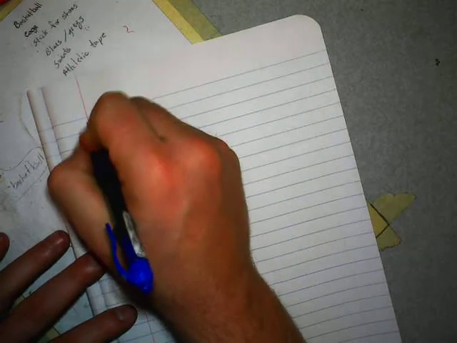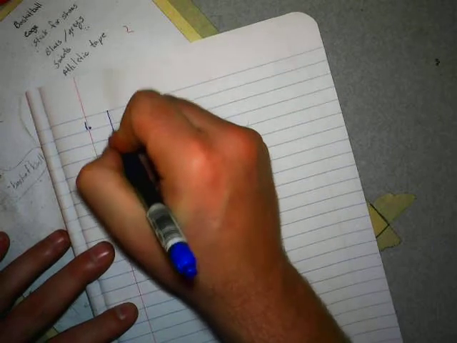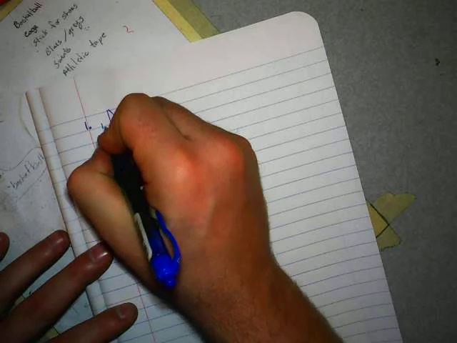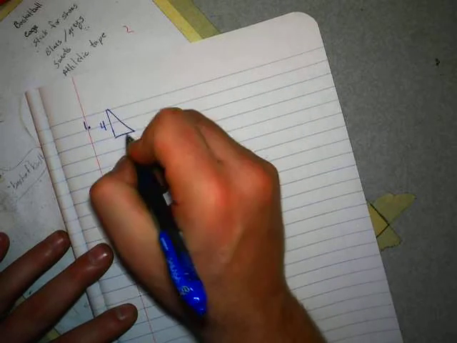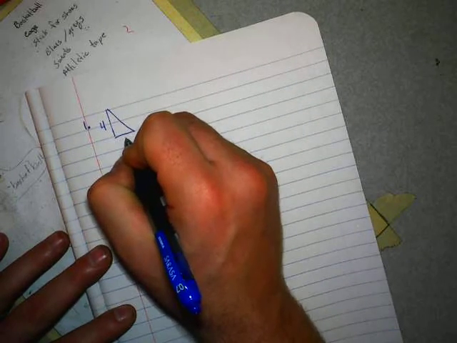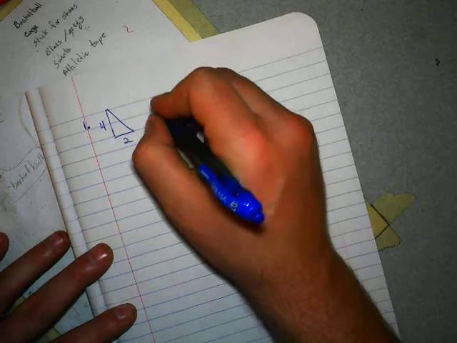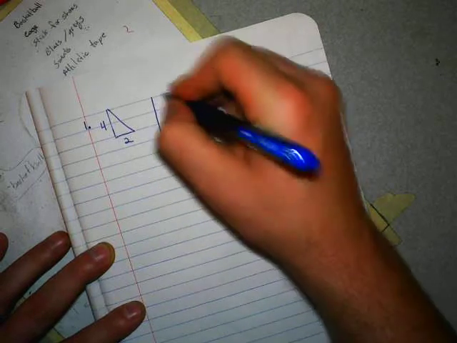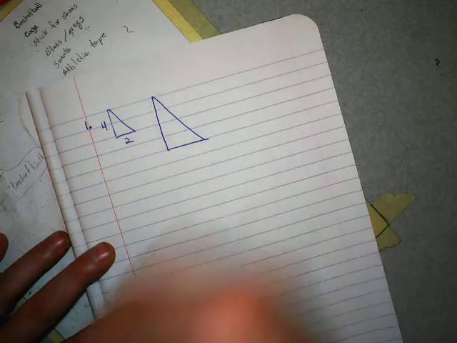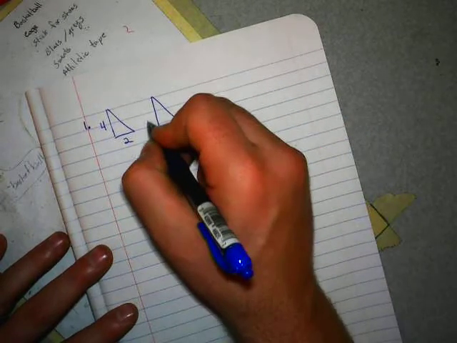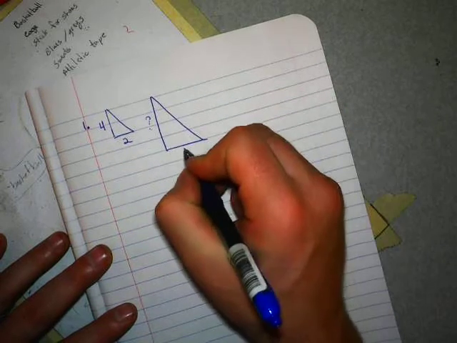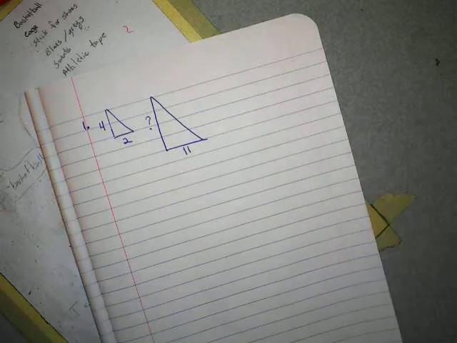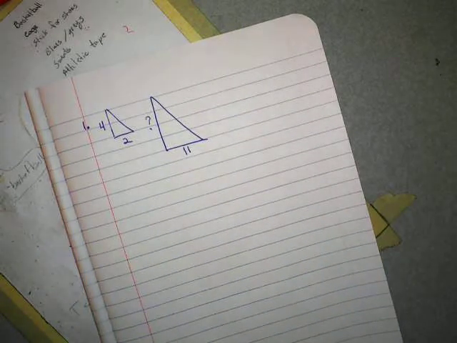Practice problem number 1. You can draw this little right angle triangle for me. We're going to give it a side length of 4, and this side length of 2. And we're going to make this one bigger over here, so the scale factor we'd use would be to get bigger. We're not going to know this side. We're going to say this side is 11. Set up the proportionality, cross multiply and divide.